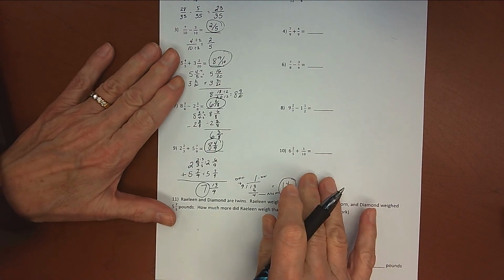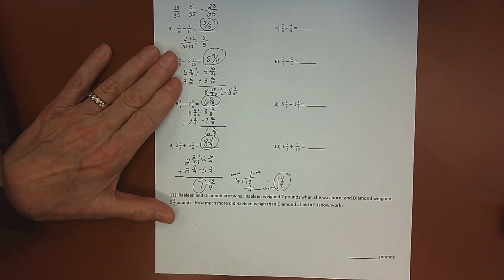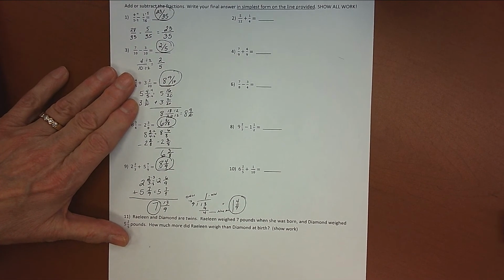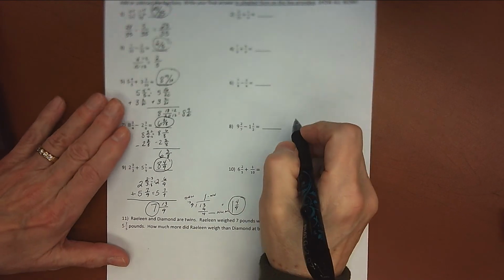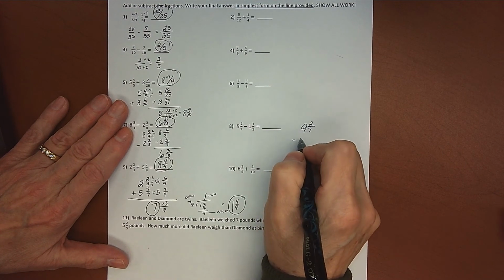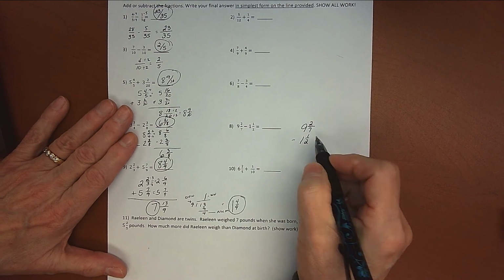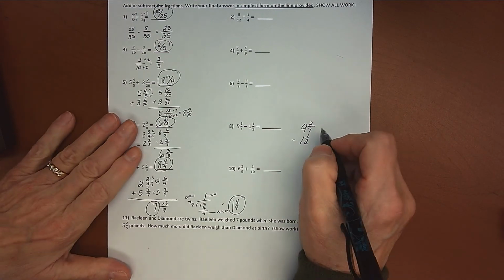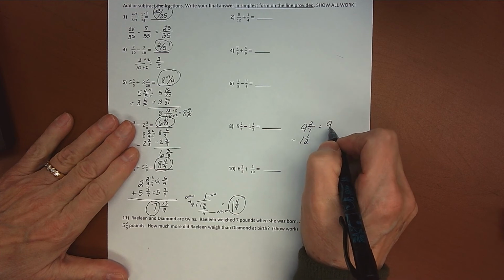I'm going to go over here and do number 10 for you as well. No, I'm going to do number 8. I want you to see a subtraction problem where you need to borrow. So we've got 9 and 2/7, and we're subtracting 1 and 1/2. I'm going to use 14 as my common denominator. 7 times 2 is 14, so I know that will work.